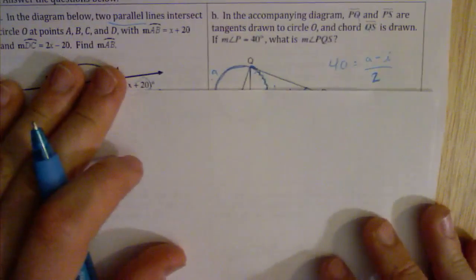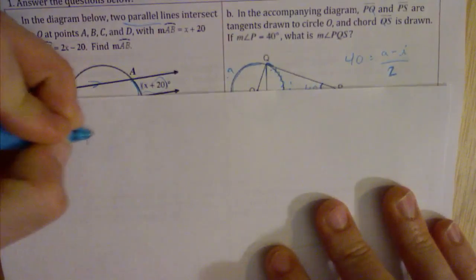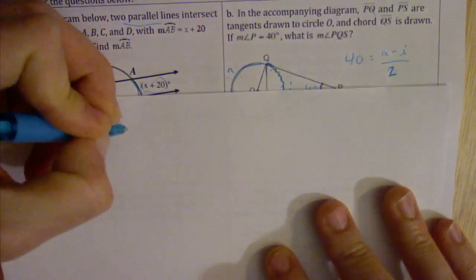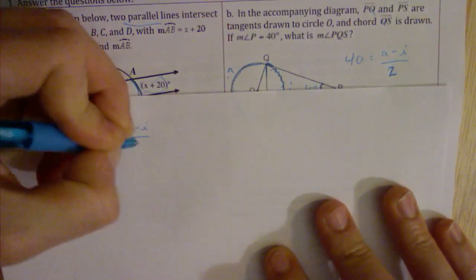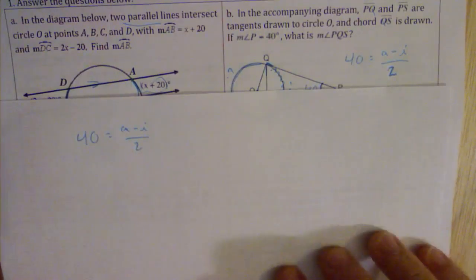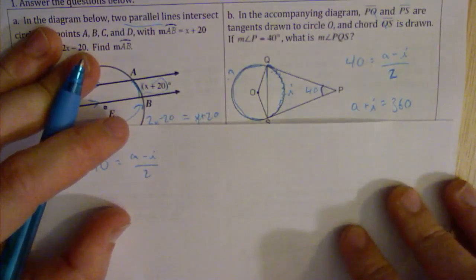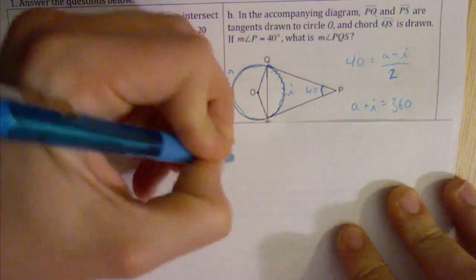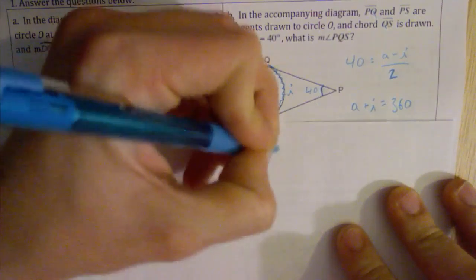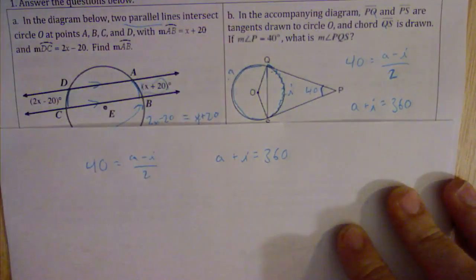I can solve this. So I've got 40 is equal to A minus I divided by 2, and that A plus I is equal to 360.